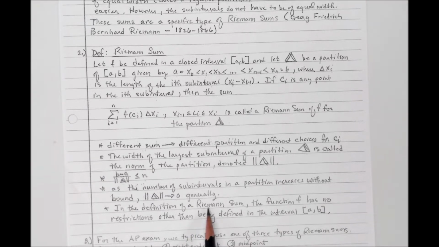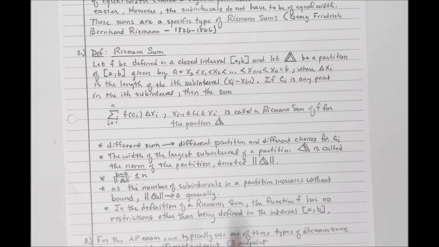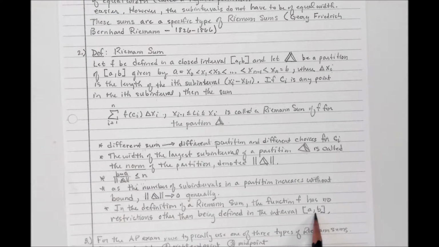Now, in this definition of Riemann sum, the function f has no restrictions. It doesn't have to be non-negative, other than that it is defined on the interval from a to b.